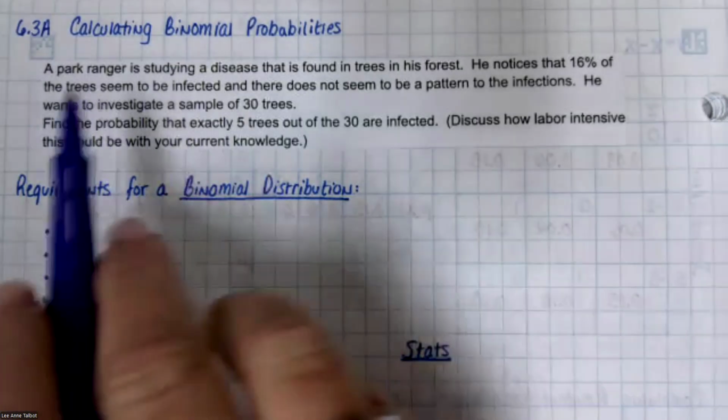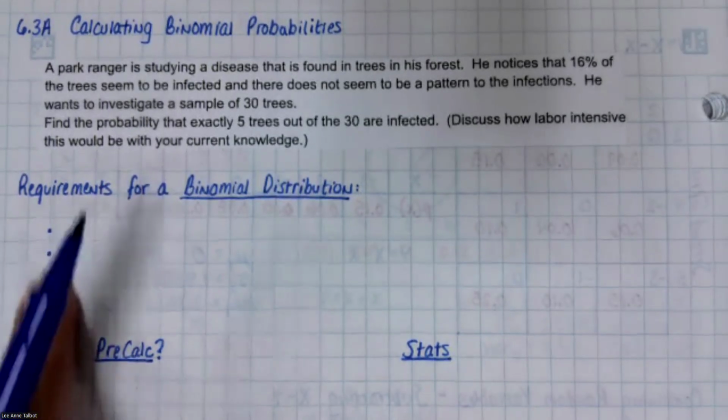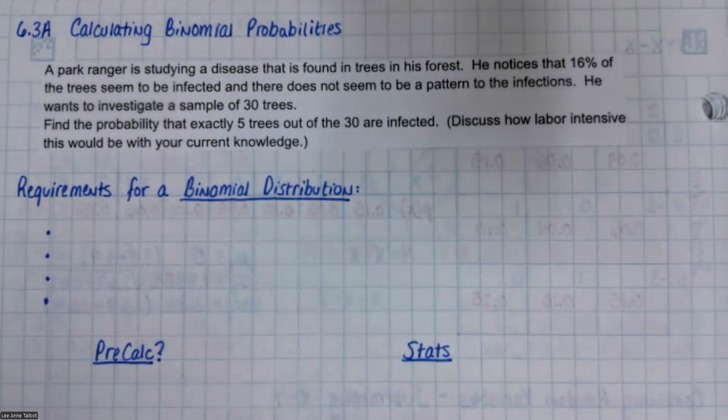Okay, I want you guys to read this in your groups for 30 seconds and come up with 4 things that you think might be requirements for a binomial distribution. There are 4 bullet points here. Don't write them, just read and discuss.